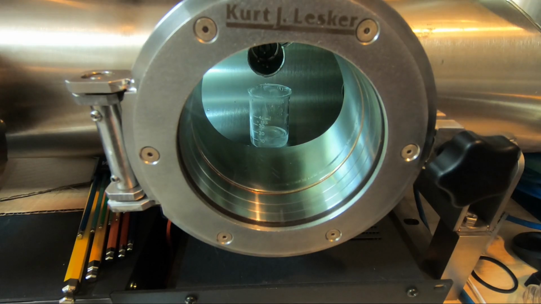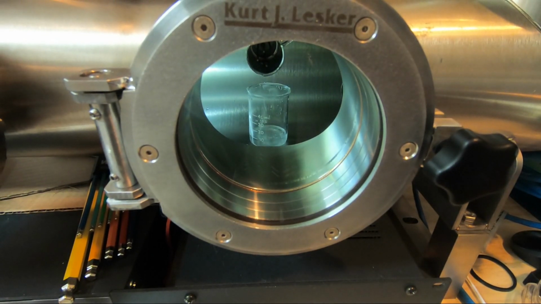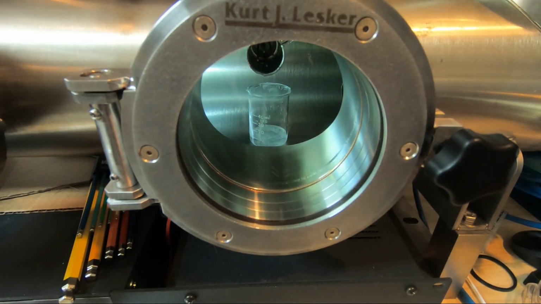Oh, look at that. Hopefully you caught the phase transition, but yeah, it just went to ice. That is really, really neat. Wow, that was pretty cool.